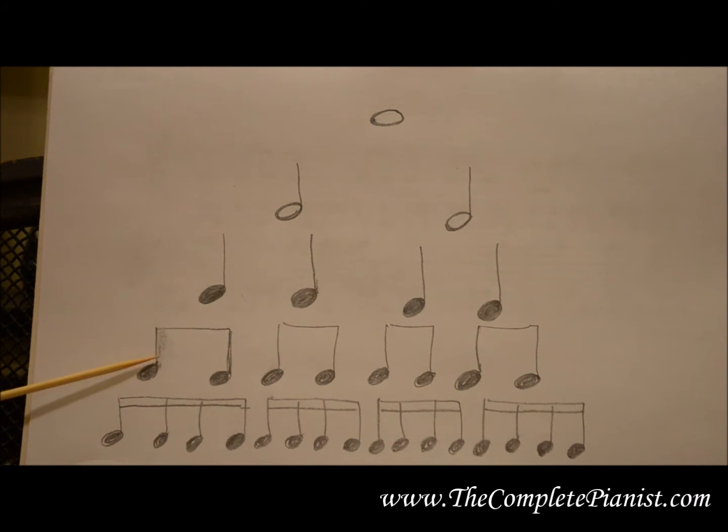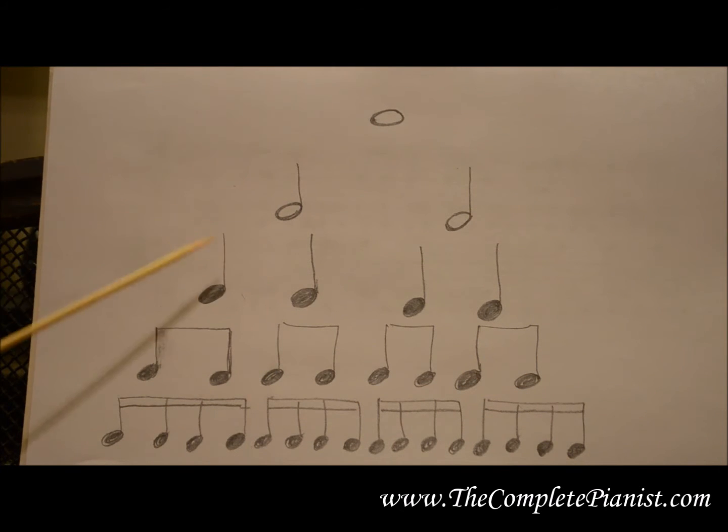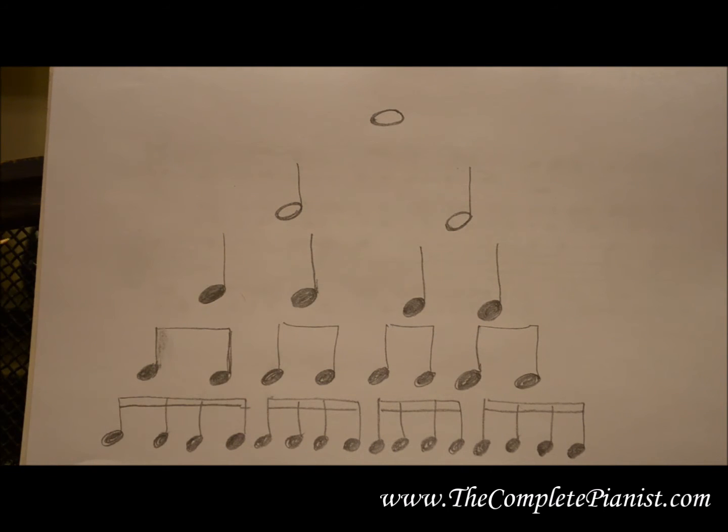Divide the quarter note into 2 parts and that's 2 eighth notes, each of them worth a half a beat. Divide the eighth notes into 2 parts each and that's 4 16th notes. Each 16th note is worth a fourth of a beat. So if you have 16 16th notes, that's equal to the same amount of time as a whole note, or 4 beats. 8 eighth notes are equal to the same amount of time as a whole note, 4 beats. 4 quarter notes, same amount as a whole note, and 2 half notes is equal to the same amount as a whole note.